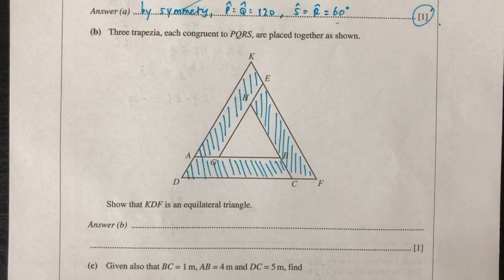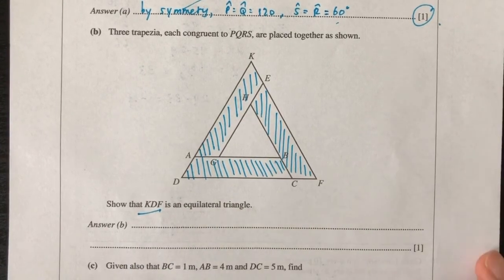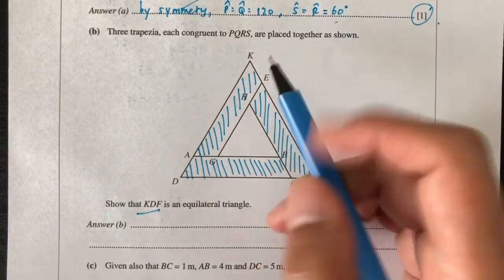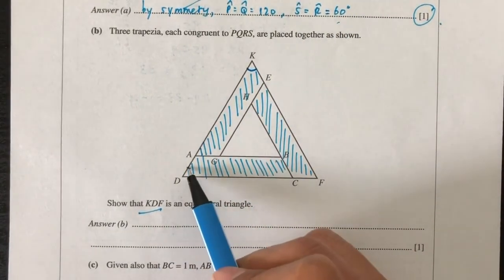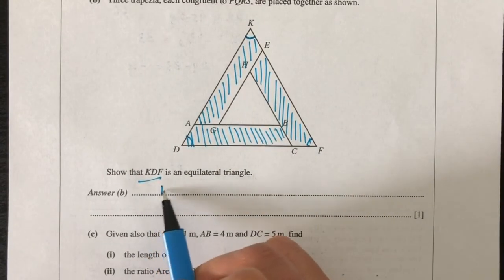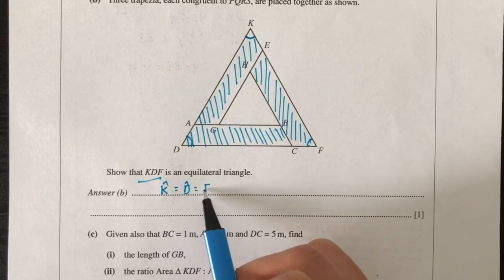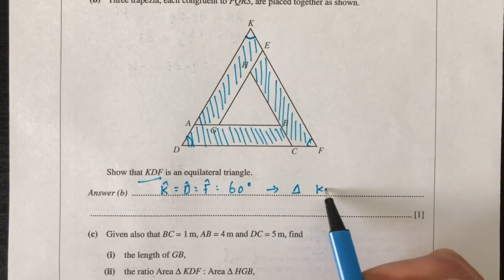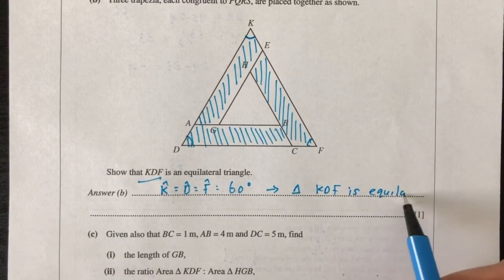Now the question here is: show that KDF is an equilateral triangle. So pretty easy. You take this shape and flip it here. This is 60, and this is 60 and 60. So in that case, angle K equals angle D equals angle F, which is 60. Thus triangle KDF is equilateral.